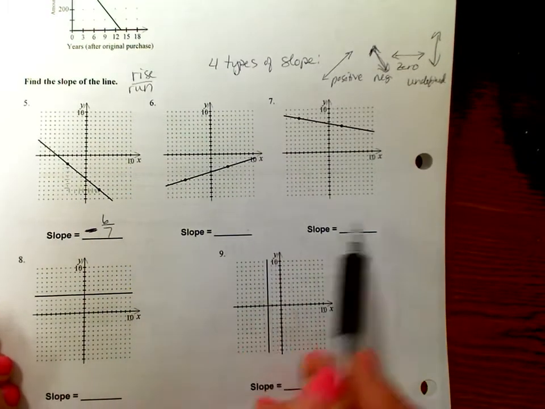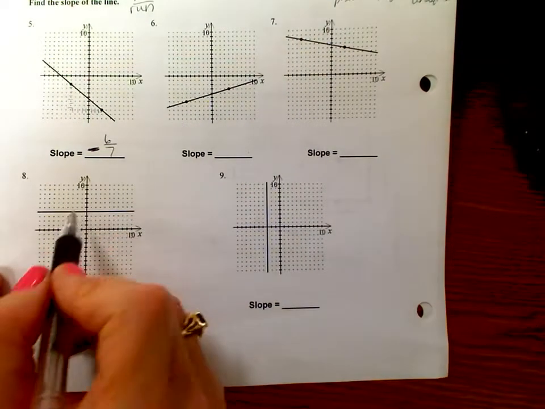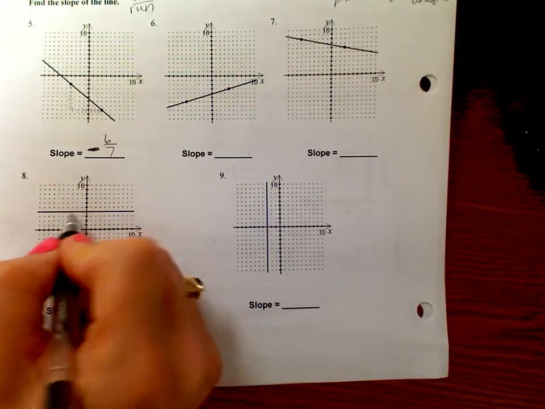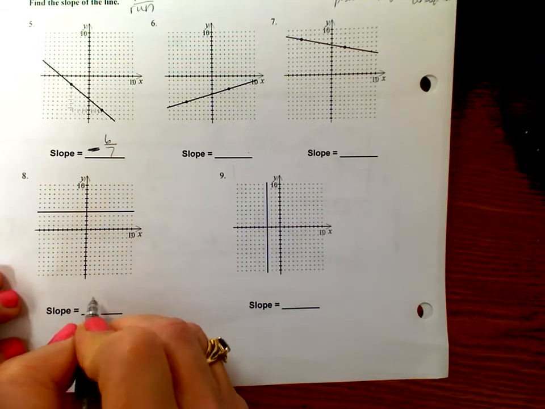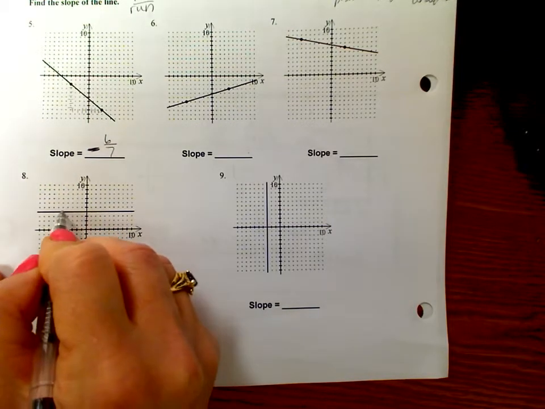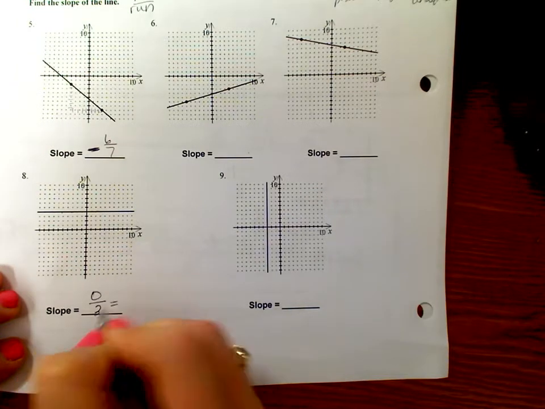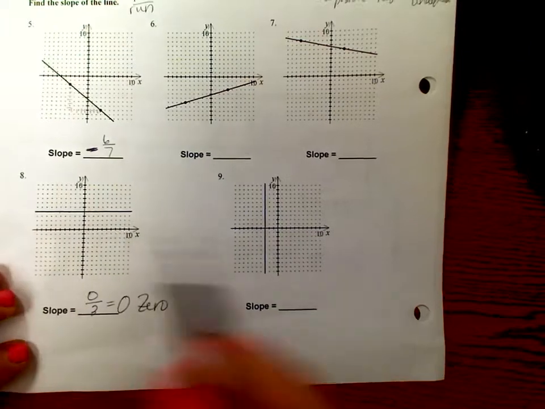So go ahead and do 6, 7, 8, and 9. Now watch 8 and 9. You can pick any of them. It doesn't tell us where the points are. That doesn't matter. You can pick anything. Actually, hopefully you can just recognize it straight across because you're not going up or down at all. So you're going 0 over whatever, like 3, 4, 5. Doesn't really matter what your denominator is because that's going to be a 0 slope. So be able just to recognize it. If it's horizontal, it's 0.